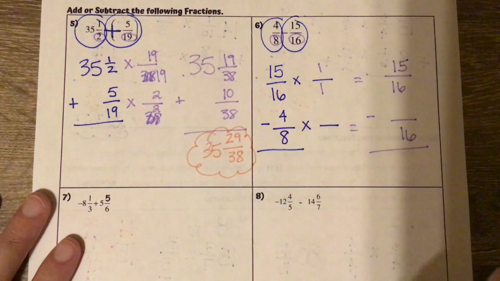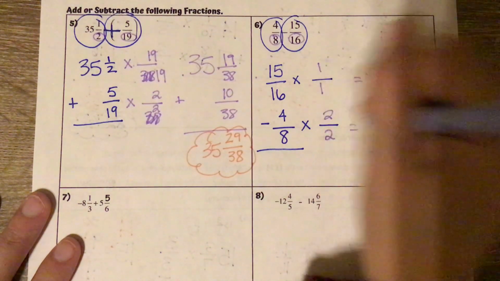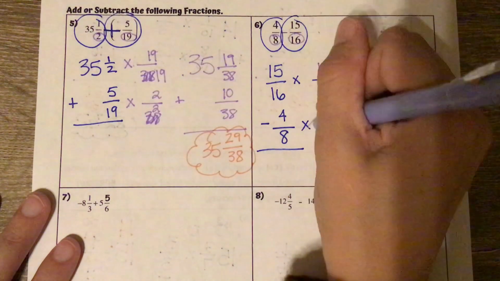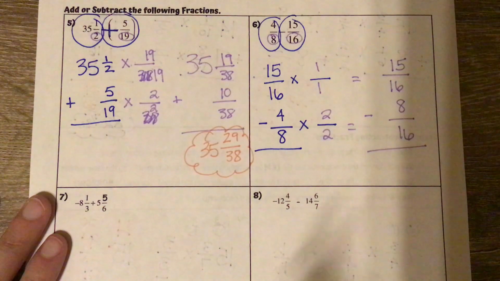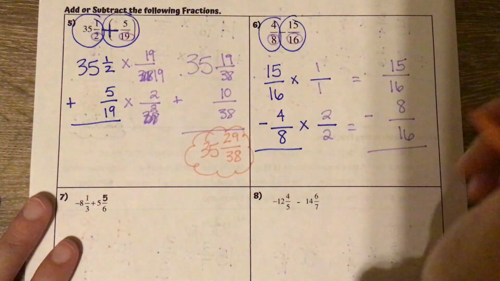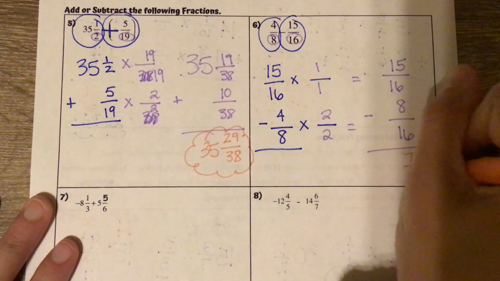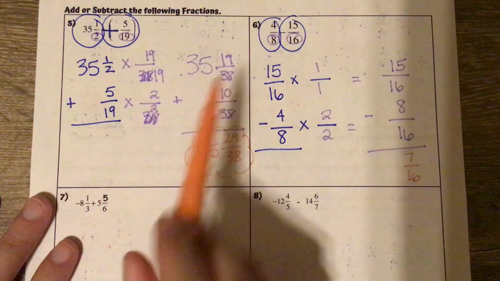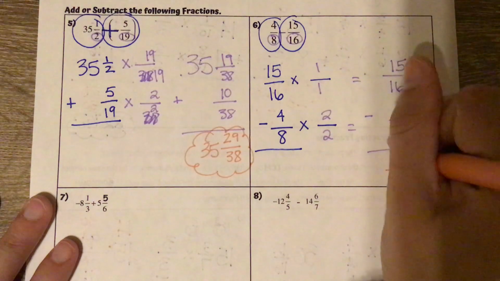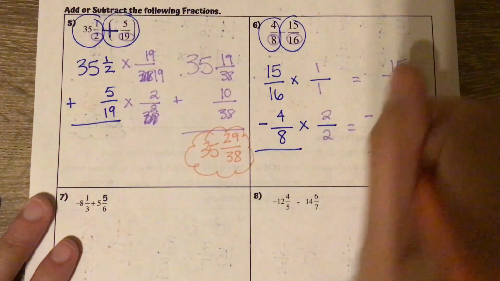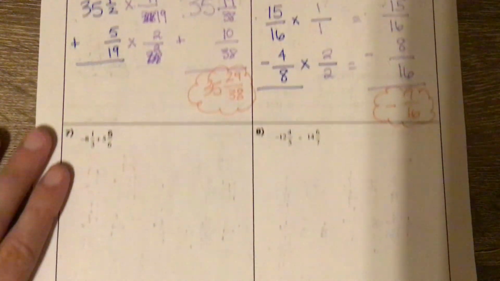So it stays the same. 8, we are multiplying by 2 to get to 16. 4 times 2 is 8. And now we subtract. 15 minus 8 is 7/16. We go back. Our bigger number was negative, so it is going to be a negative result. There were more negatives than positives.